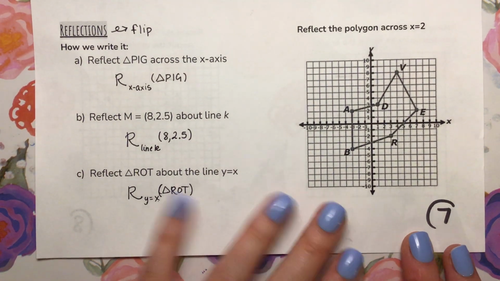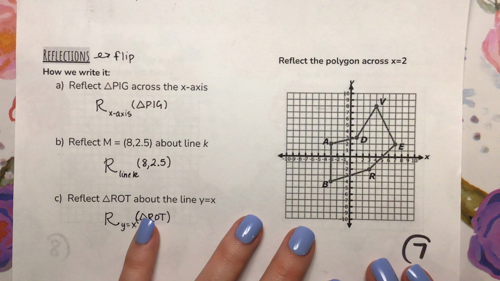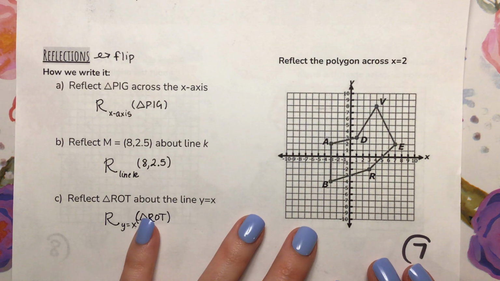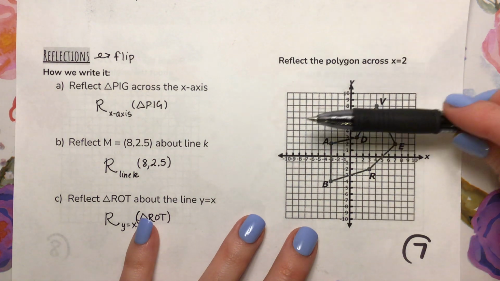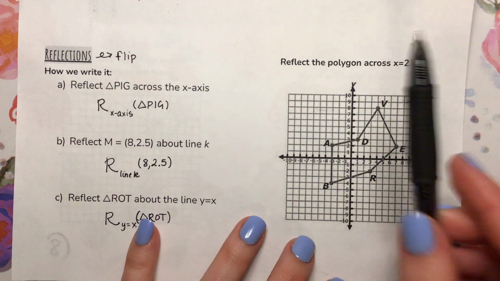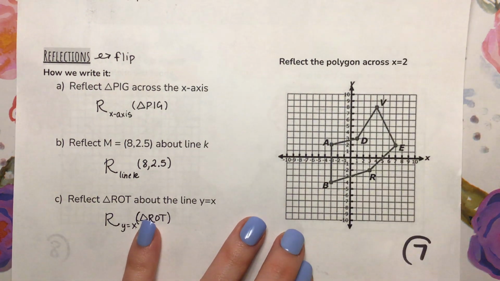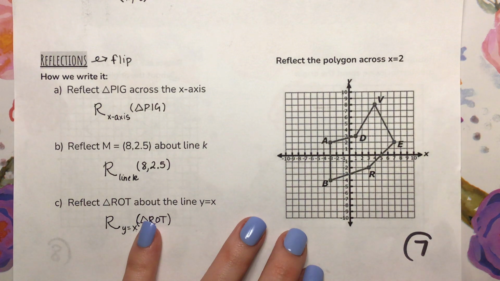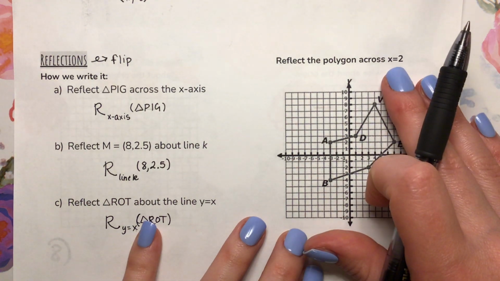Now, we have a special type of example right here. This says reflect the polygon across x equals 2. So far, the only thing that you've done is reflect across an axis. But what happens when you reflect maybe across a line that's up here or down here or way over here? So first, we need to identify where x equals 2 is.